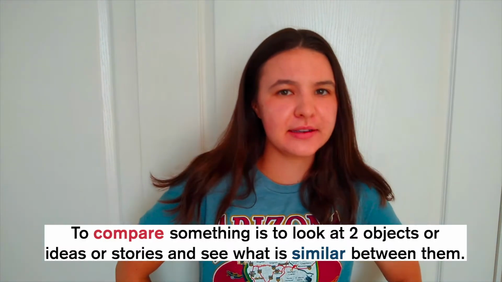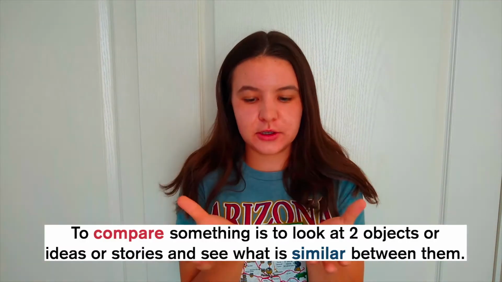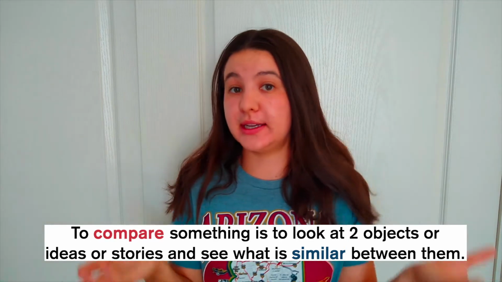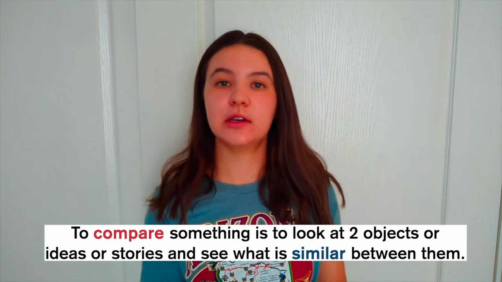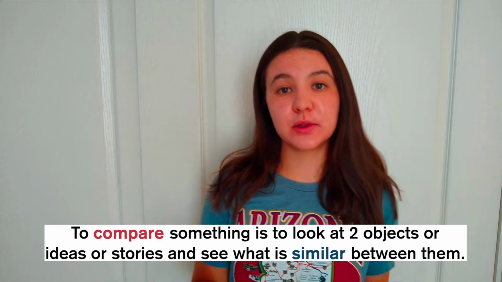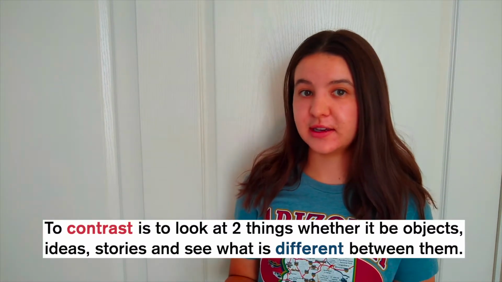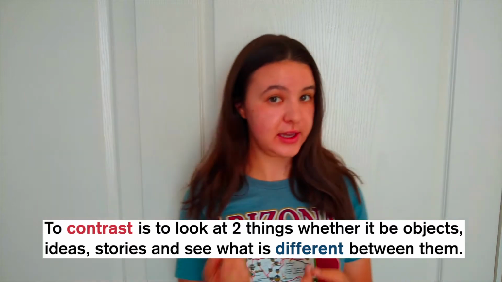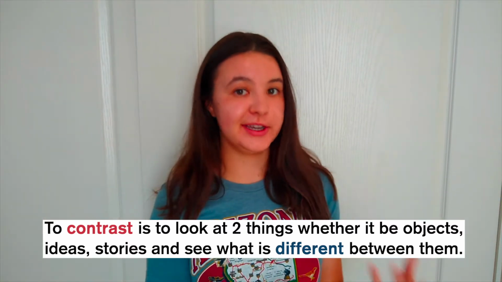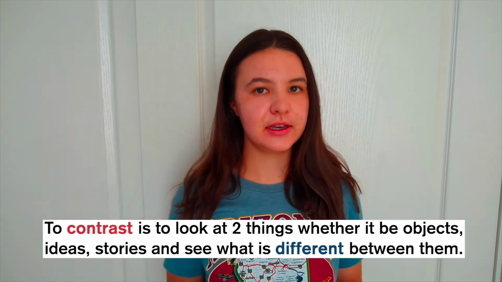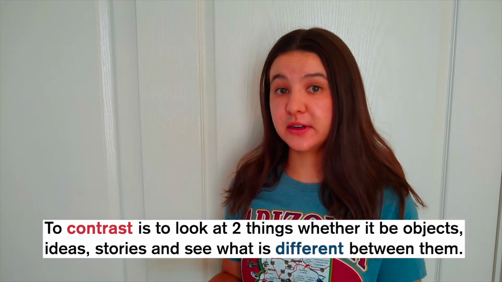To compare something is to look at two objects or ideas or stories and see what is similar between them. To contrast is to look at two things, whether it be objects, ideas, stories, and see what is different between them. Let's go through an example with an apple and an orange.